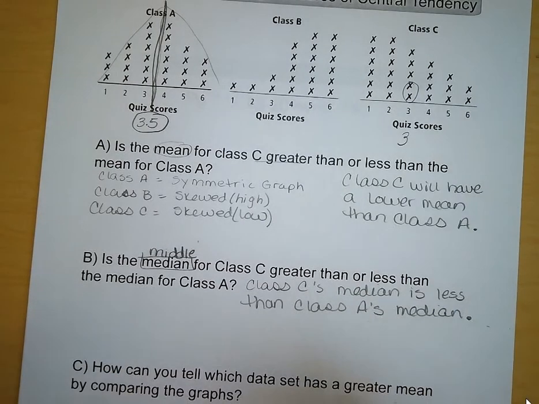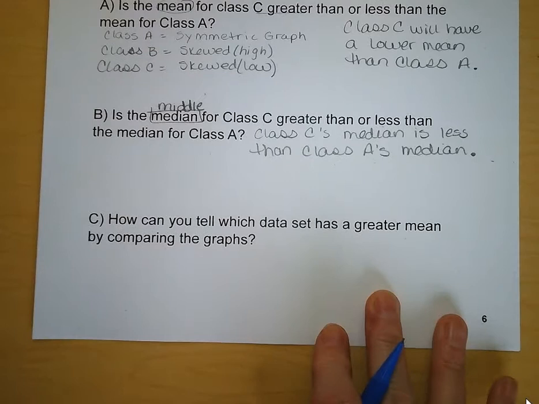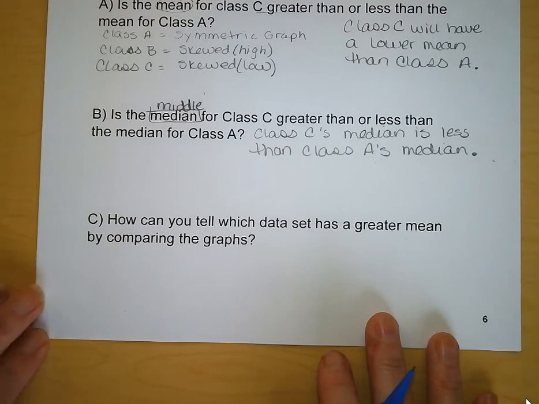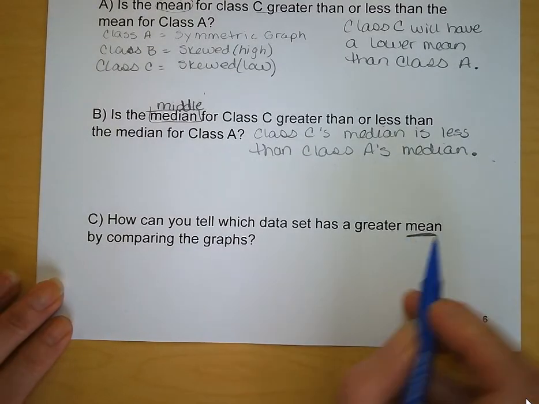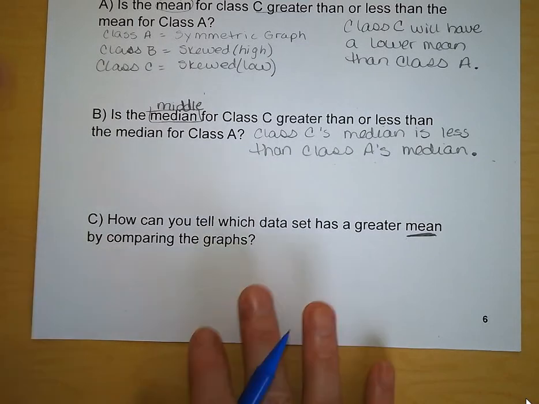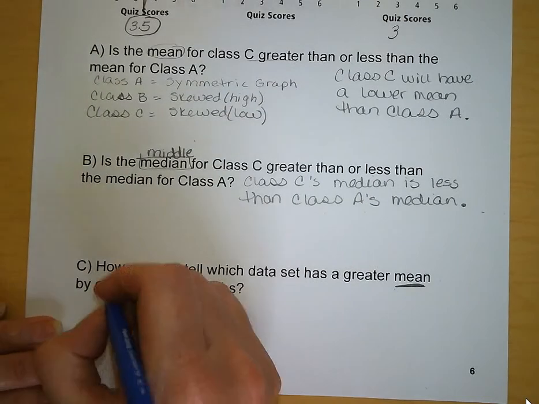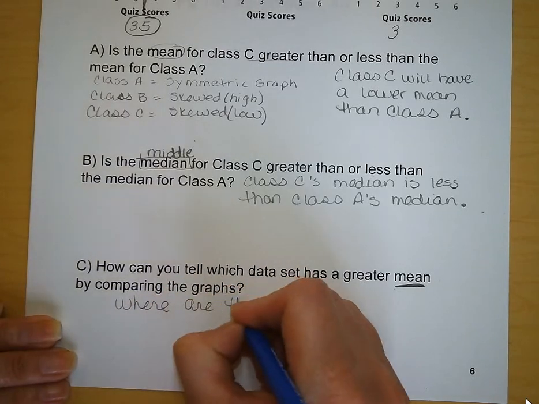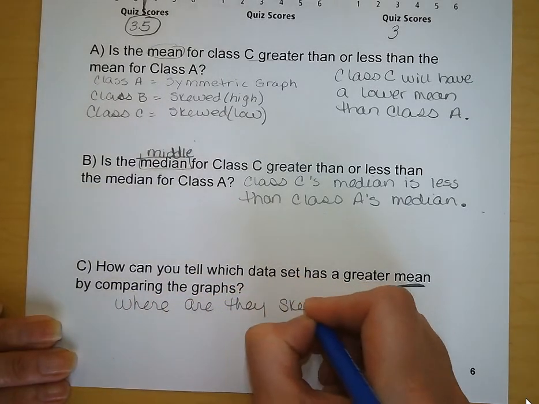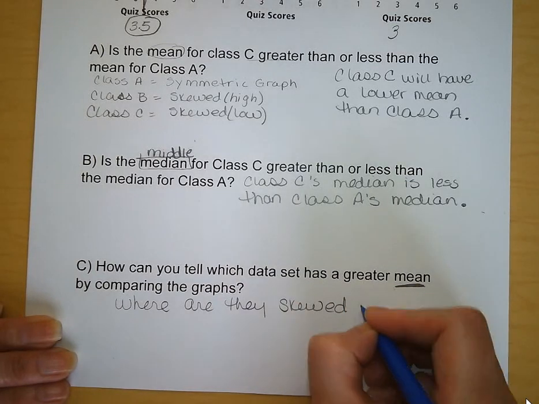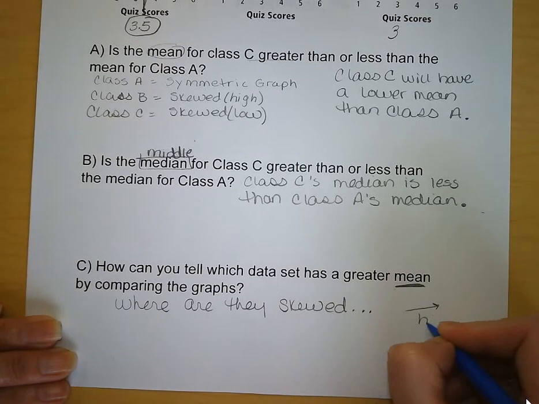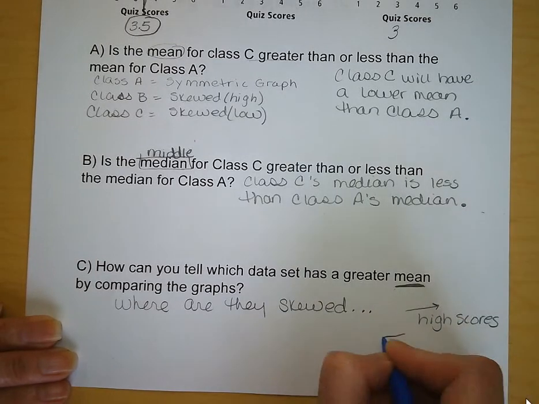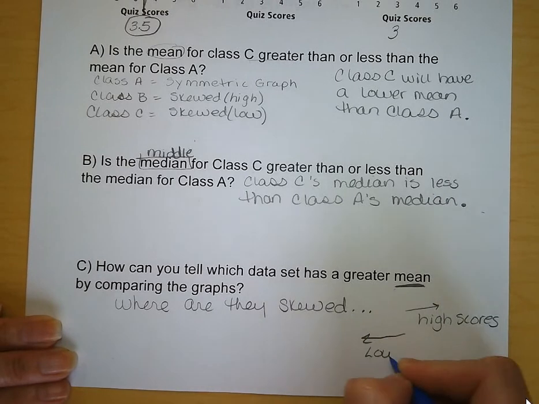So our last question is, how can you tell which set of data has a greater mean by comparing the graphs? Well, we can just look to see where are they skewed to. If it is skewed to one side or the other, that is where you're going to have the differences. So we can see that Class C is going to be lower than Class B or Class A because it's skewed to the low side. More of those students scored a 1 or a 2 on the quiz.